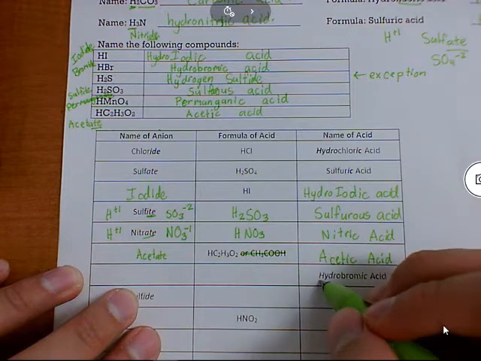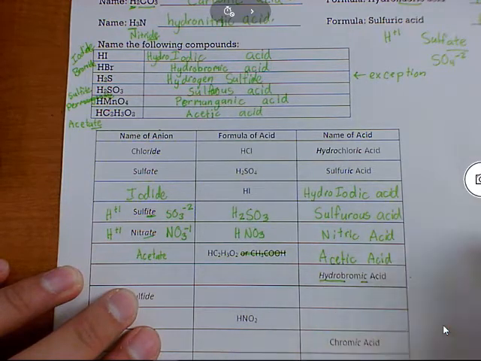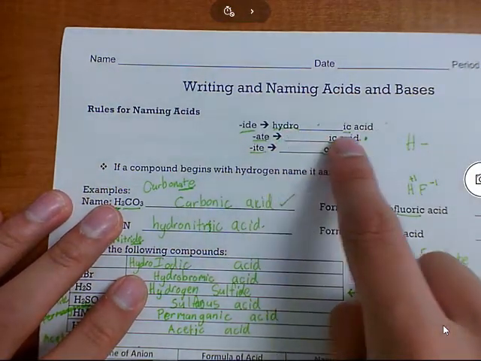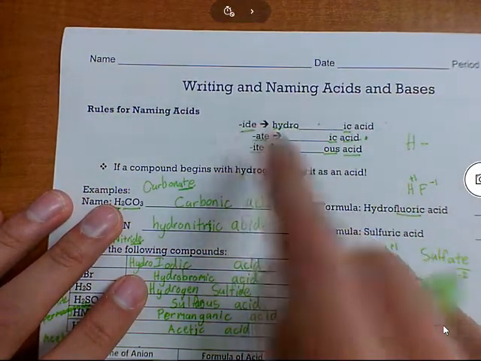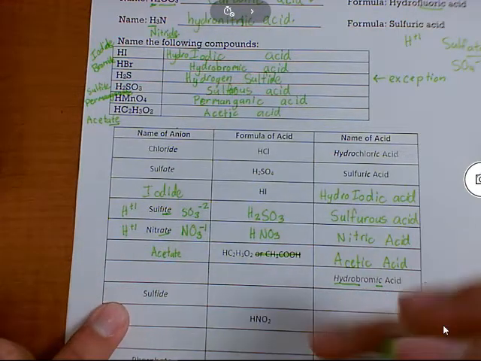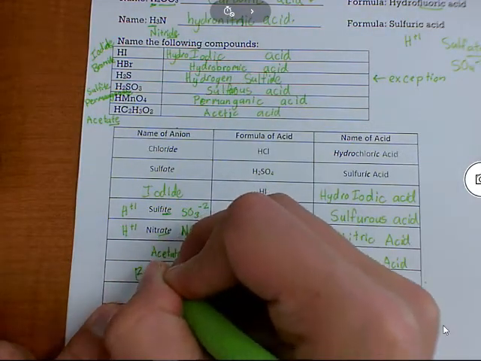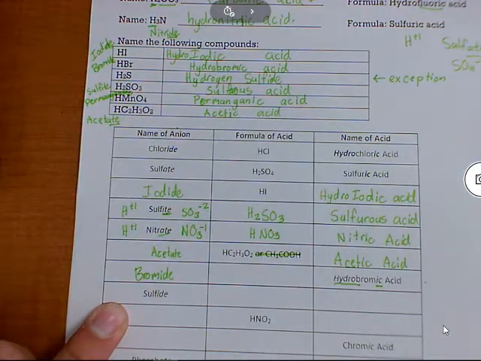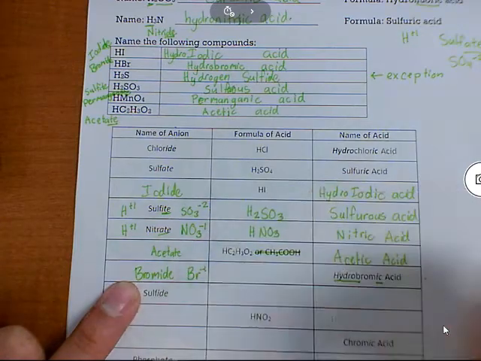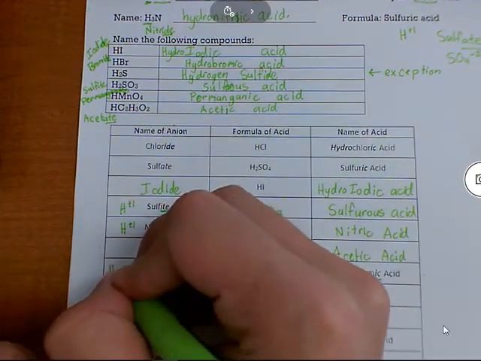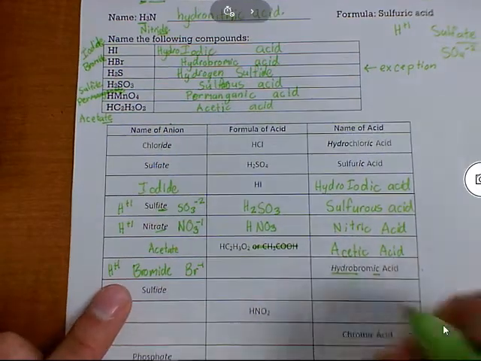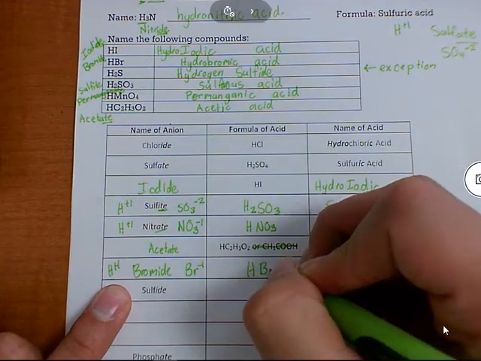Next one. Here I have the word hydrobromic acid. Looking up here, hydrobromic acid, so it's going to end in IDE. So this is bromide. What is bromide? That is Br -1. H is +1. So we just put those together because it's +1 and -1. They cancel out. HBr.